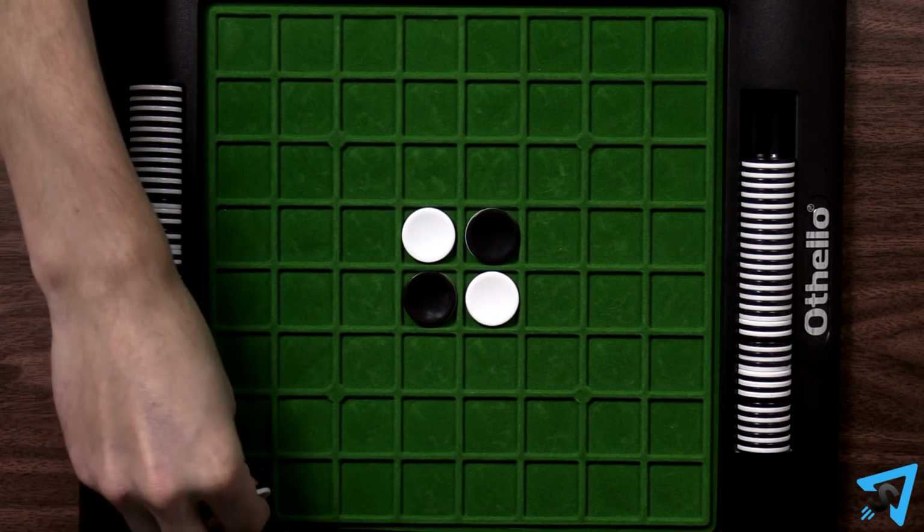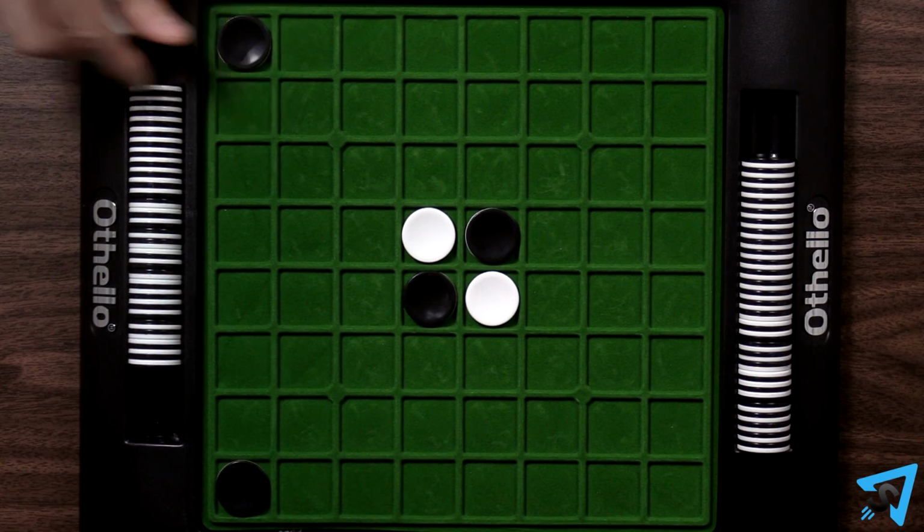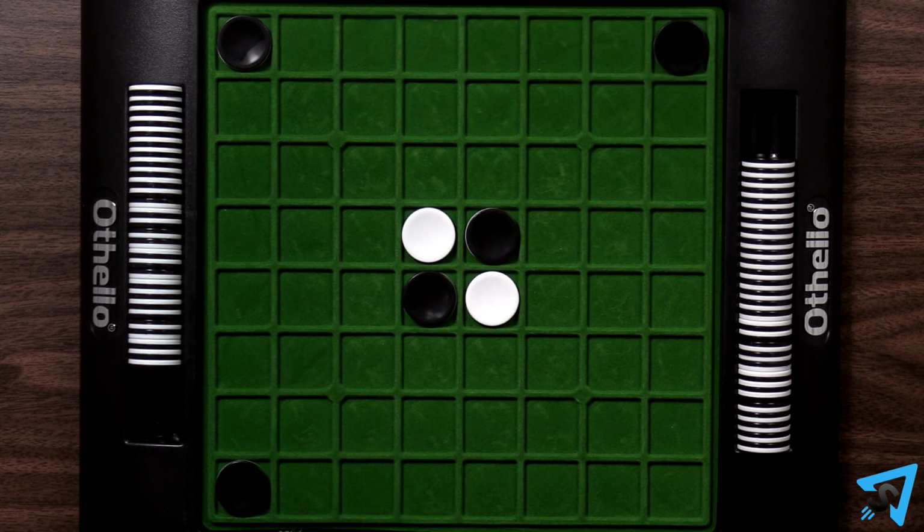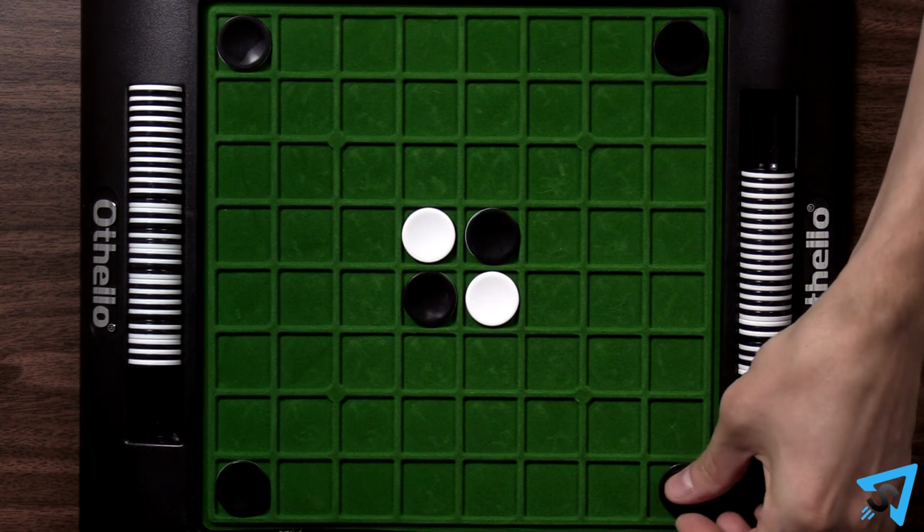There is an advantage to going first. For less experienced players to play with more experienced players, the less experienced player can go first. If you need a greater handicap, then the less experienced player may start the game with up to 4 discs already in play in the corners of the board.